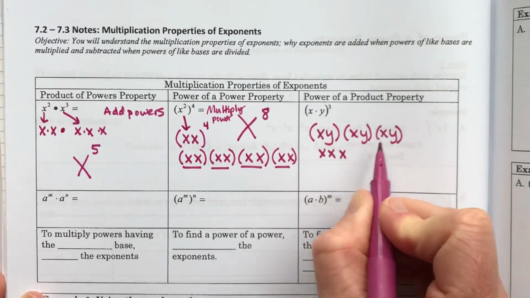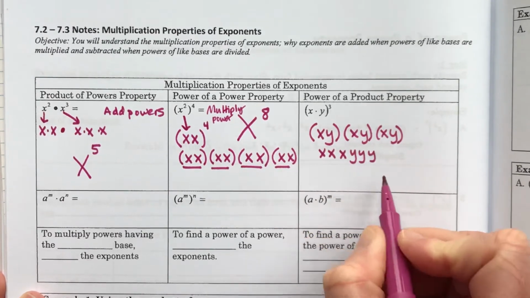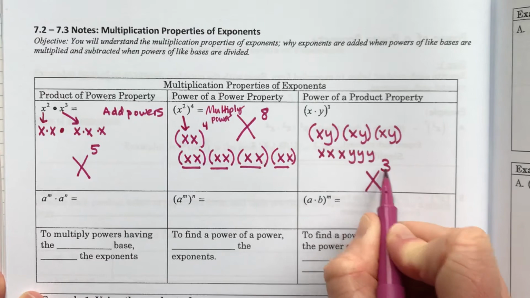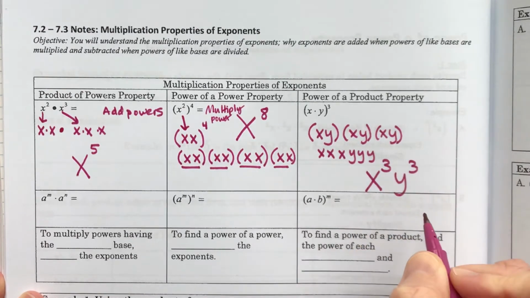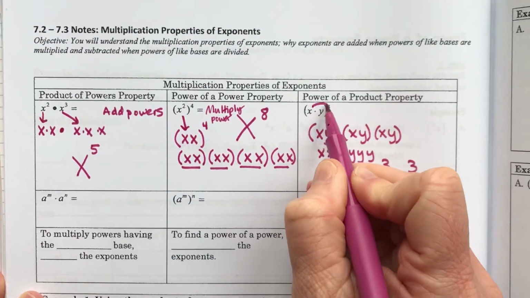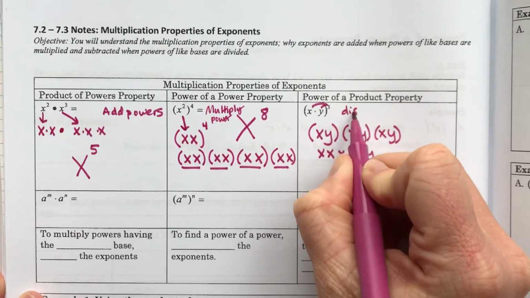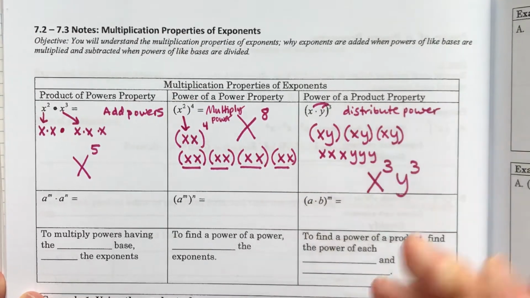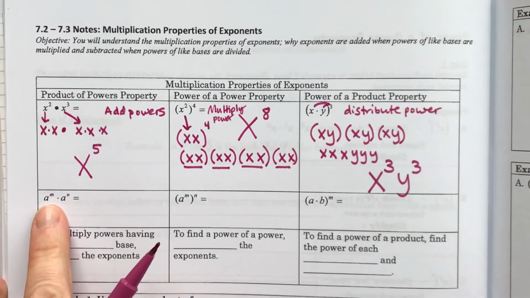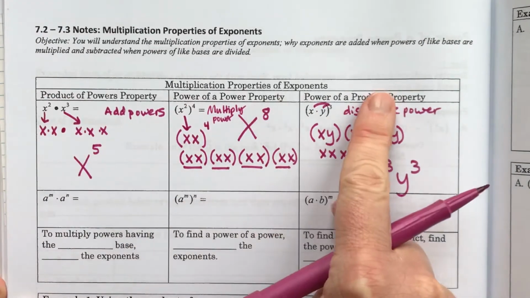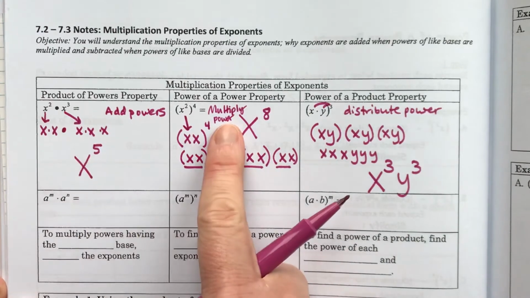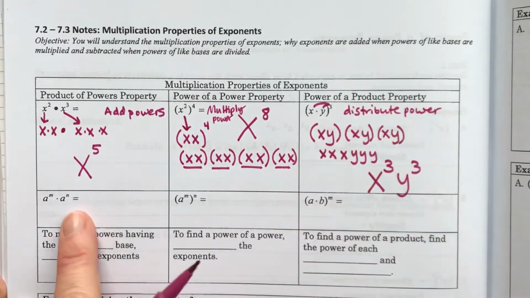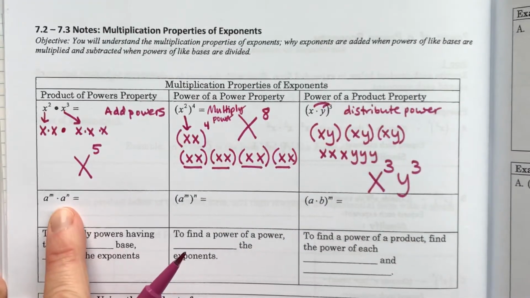X times x times x and y times y times y. So x cubed and y cubed. And really what you do here is you distribute your power. So for my rule for any number of powers, here I said add, here I said multiply, here I said distribute. Notice how I'm going to write out the rule here.